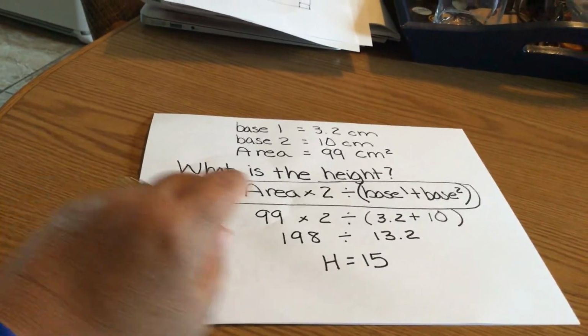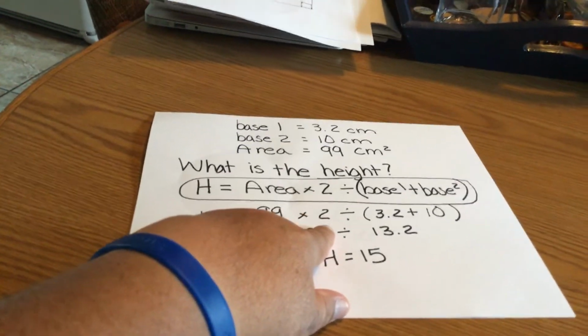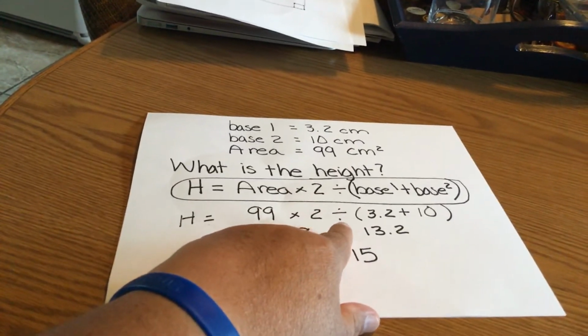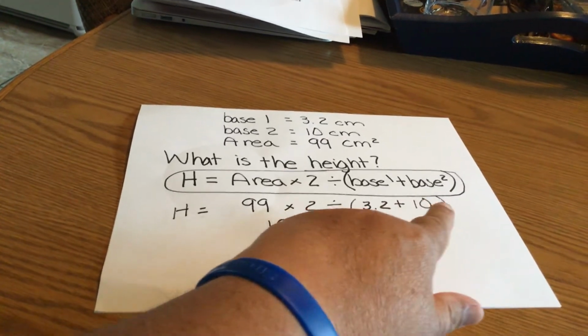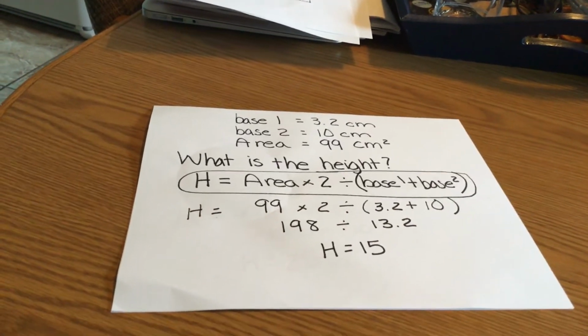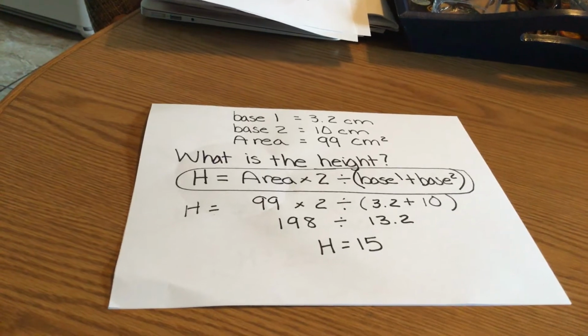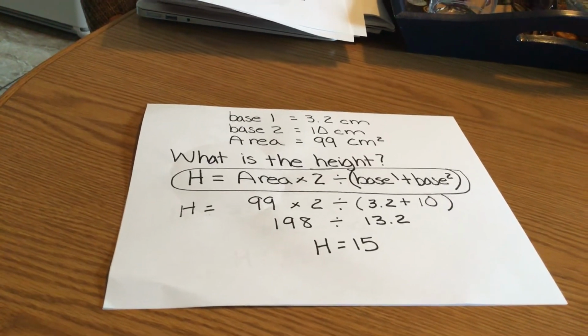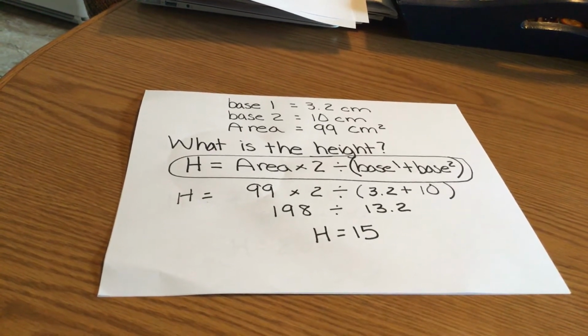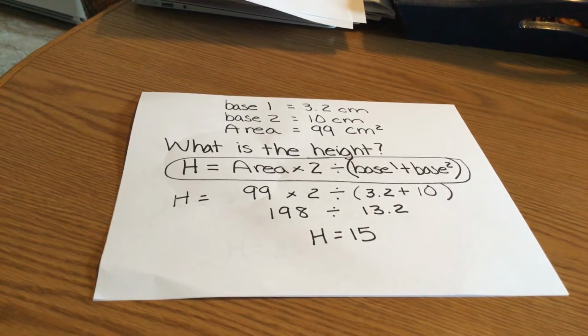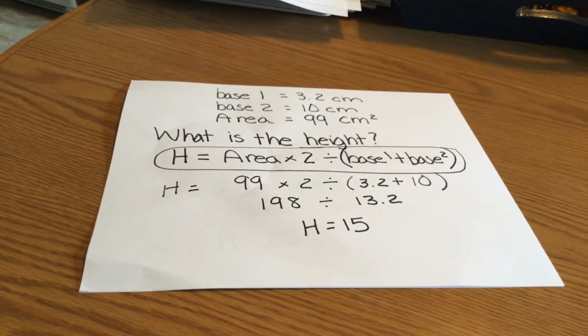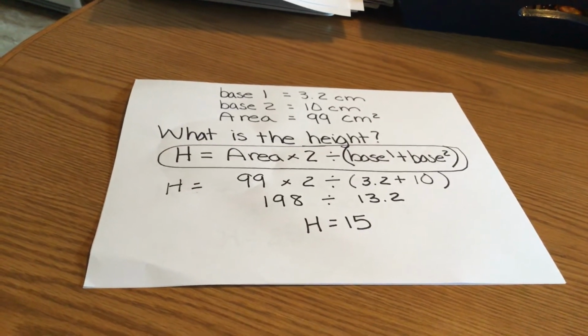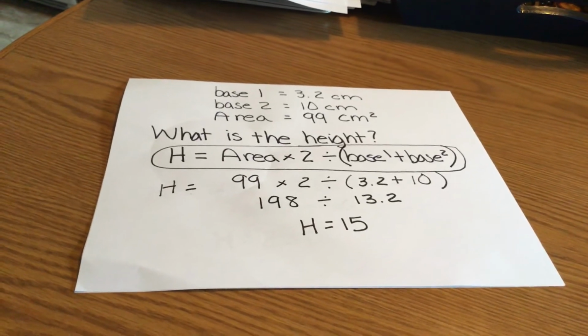So H equals 99 times 2 divided by 3.2 plus 10. So 99 times 2 is 198 divided by 13.2, which means H equals 15. It's basically just working backwards.